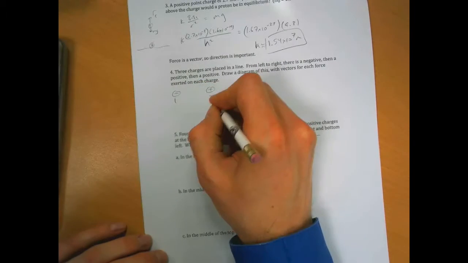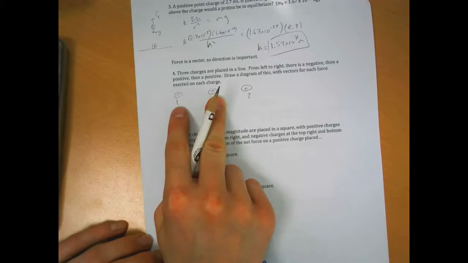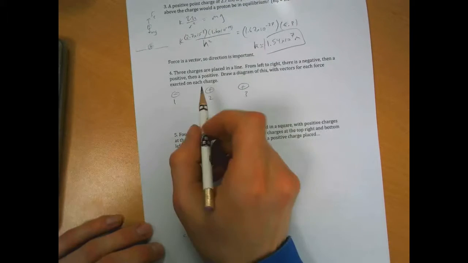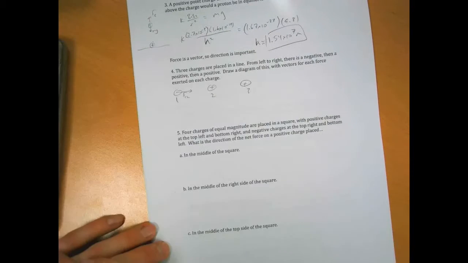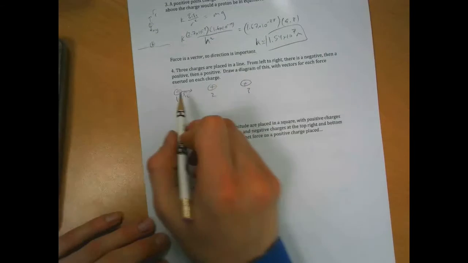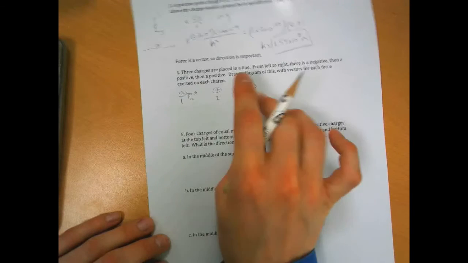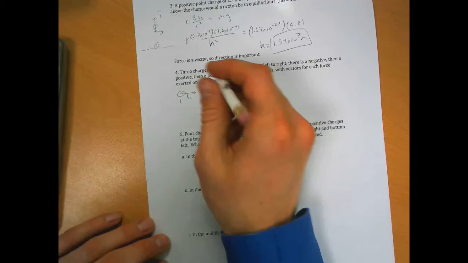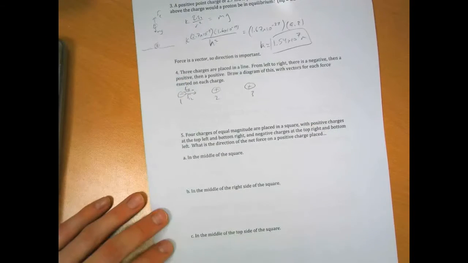1, 2, 3. These two are like charges, so they would attract, which would mean that this guy would pull this one this way. So the force between 1 and 2 would pull that guy to the right. And then 3 and 1, they're also like charges, so they would attract. So 3 would tend to pull 1 toward itself. So both forces on that guy would be to the right.